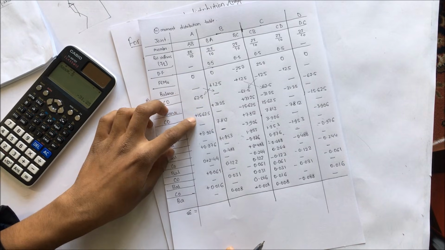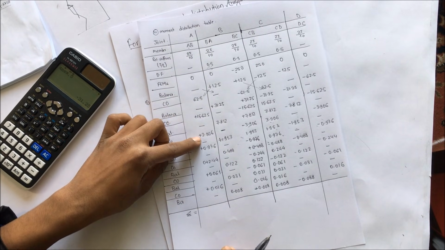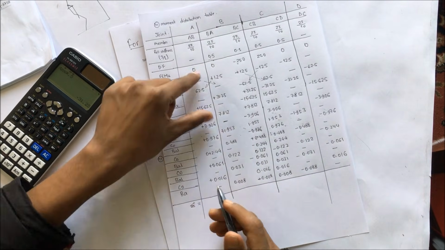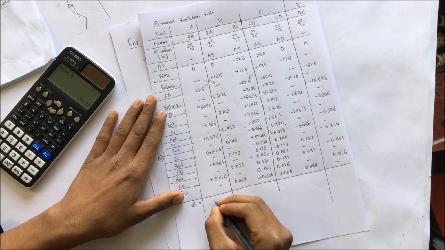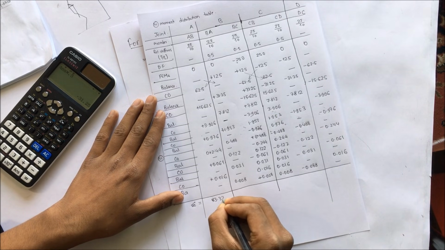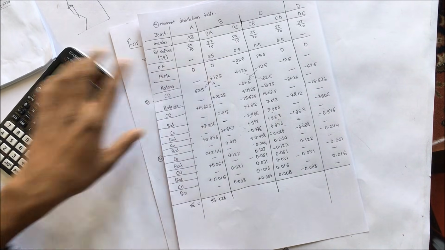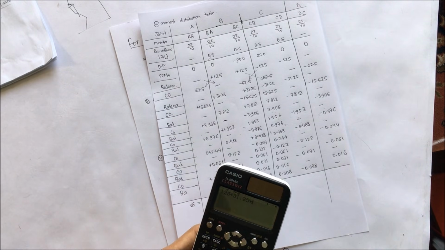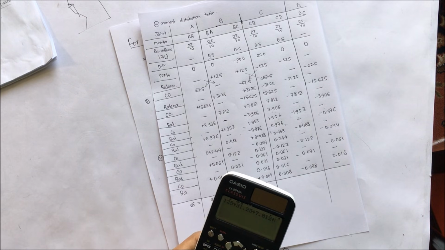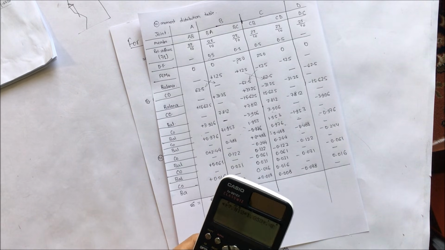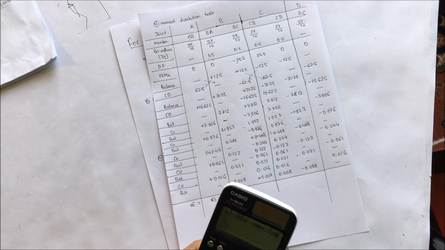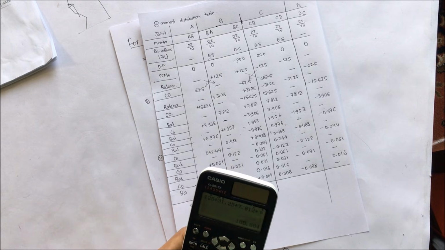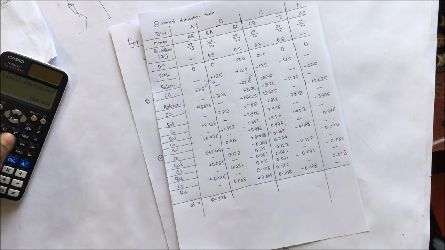0 plus 62.5 plus 52.625 plus 3.906, we have to calculate all of this column, and then we get 83.328. Similarly 125 plus 31.25 plus 7.812 plus 1.953 plus 0.488 plus 1.22 plus 0.031008, we get 166.664.